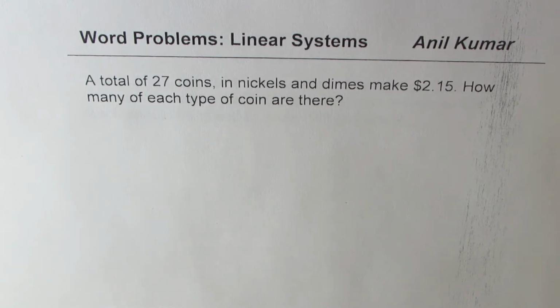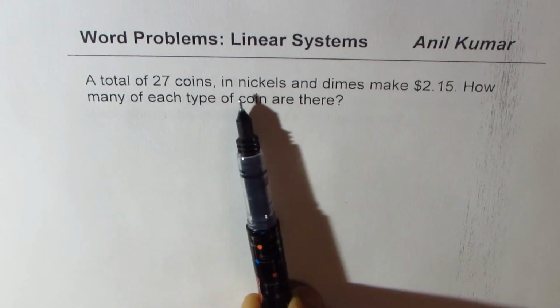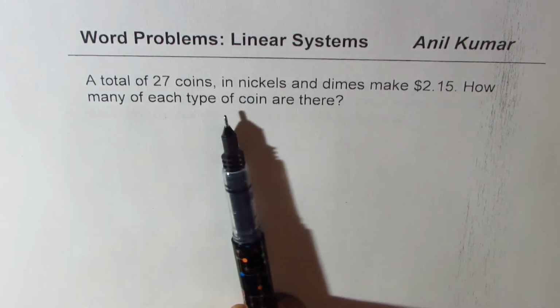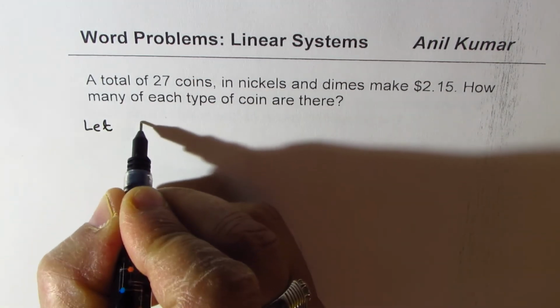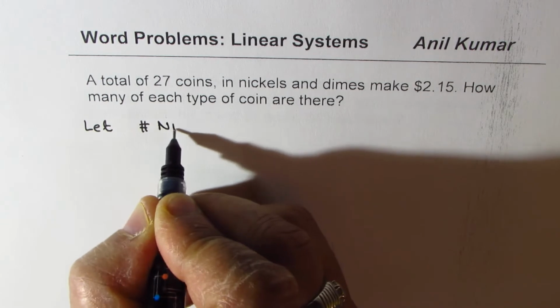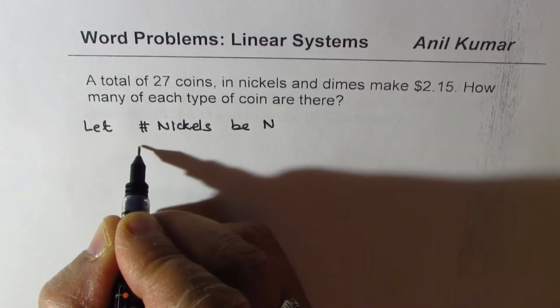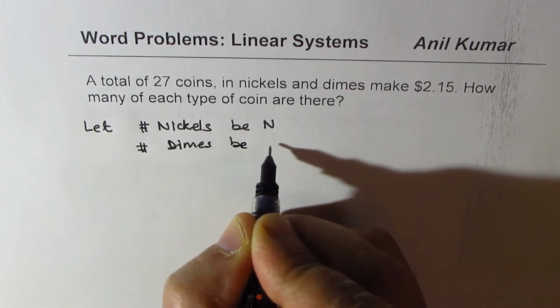Next question here is, a total of 27 coins in nickels and dimes make $2.15. How many of each type of coin are there? So again, start with let statement. Let the number of nickels be n, number of dimes be d.